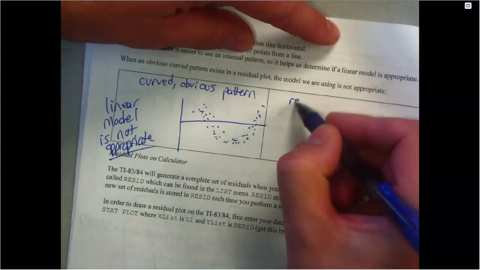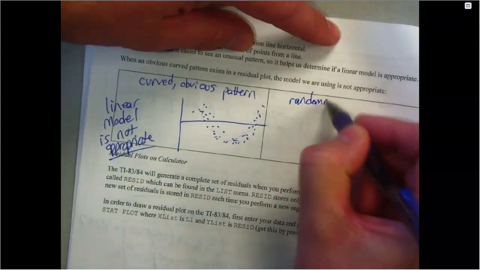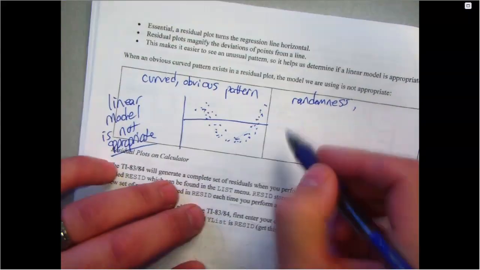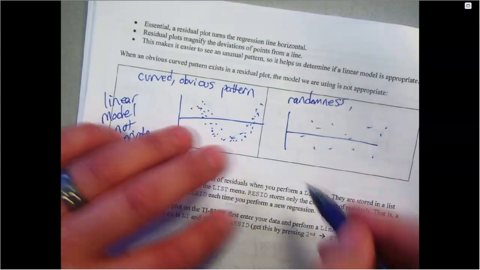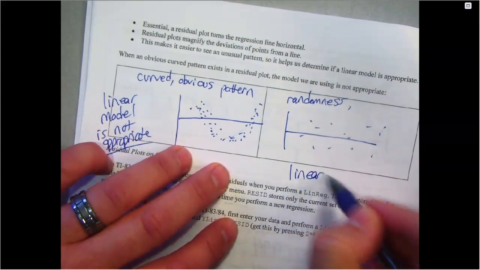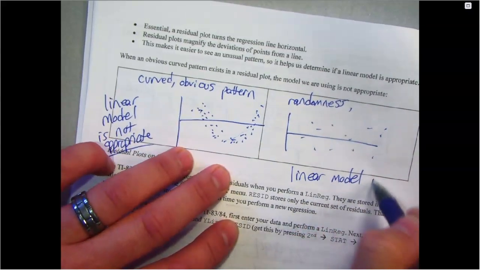If you get randomness, so it's just dots everywhere, some above, some below, that means a linear model is appropriate.